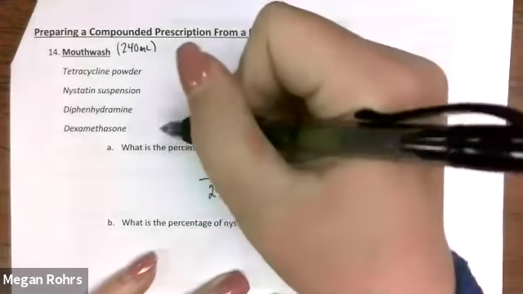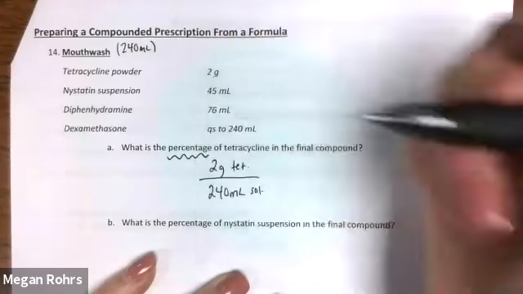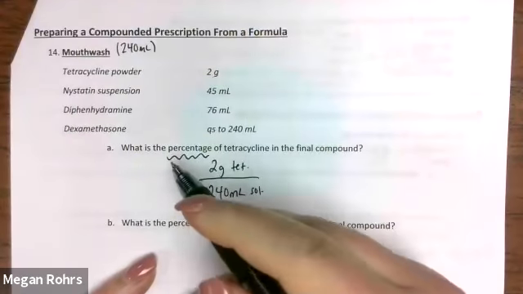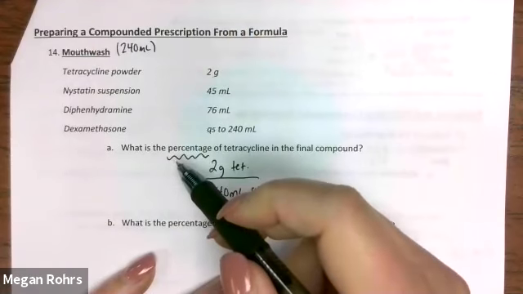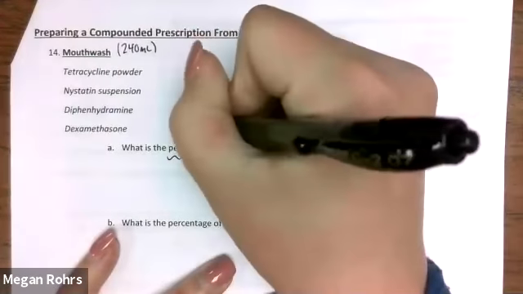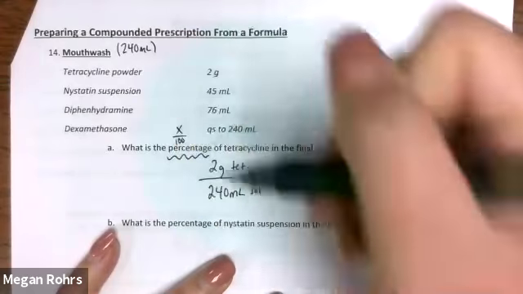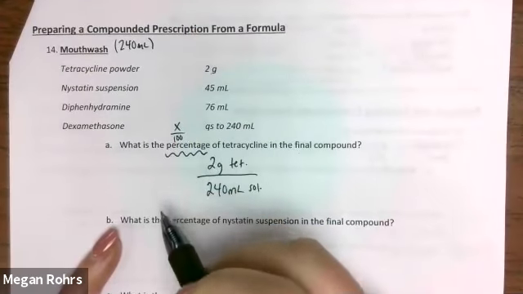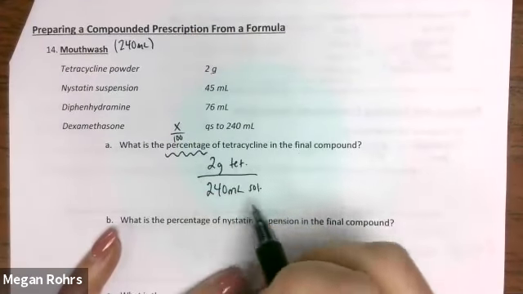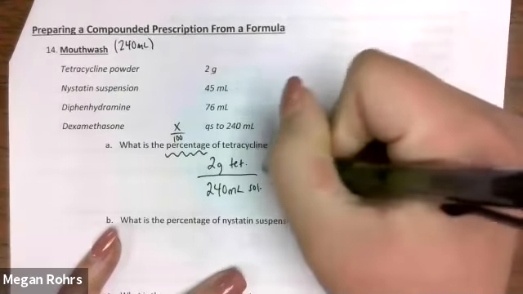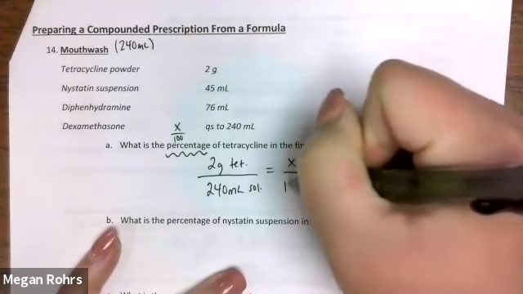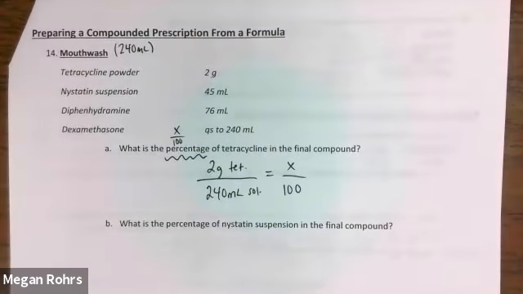Now it's asking, what is the percentage strength of tetracycline? Well, remember, percentage strength is always X over 100. So to find the percentage strength of tetracycline, I can set this equal to X over 100 and then solve.